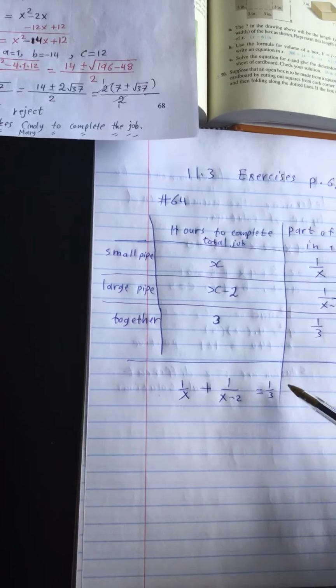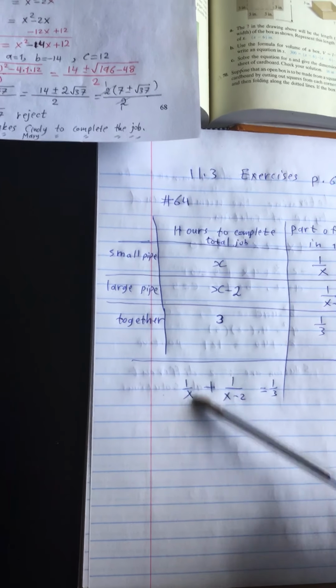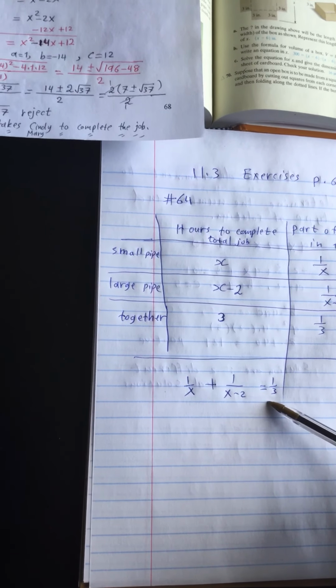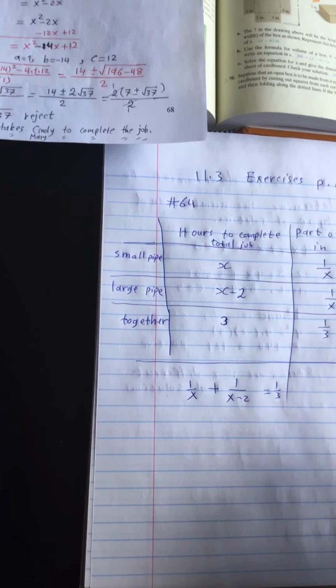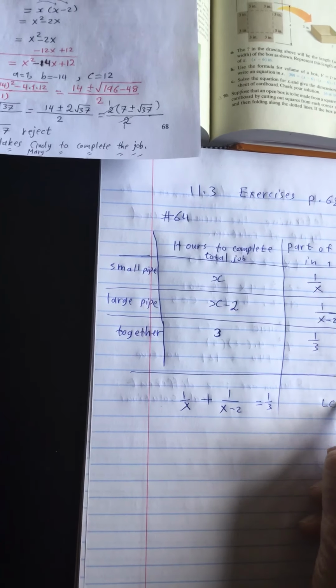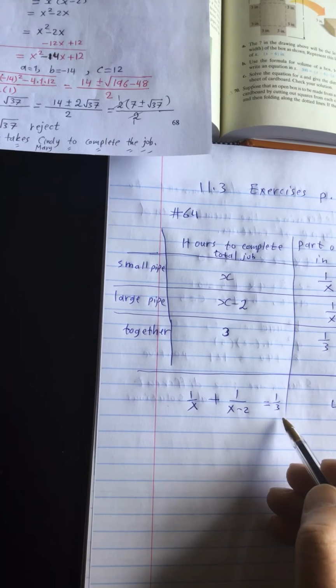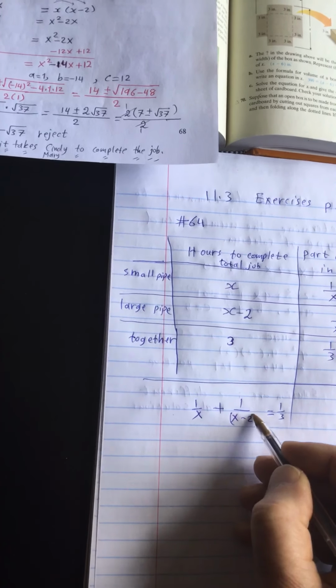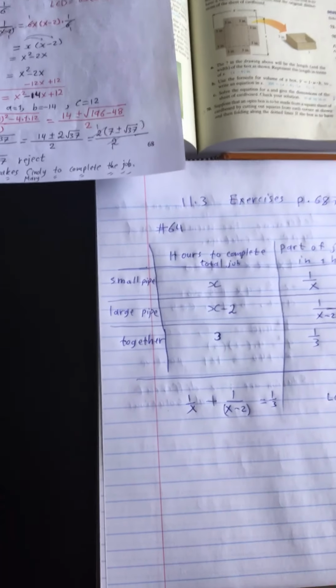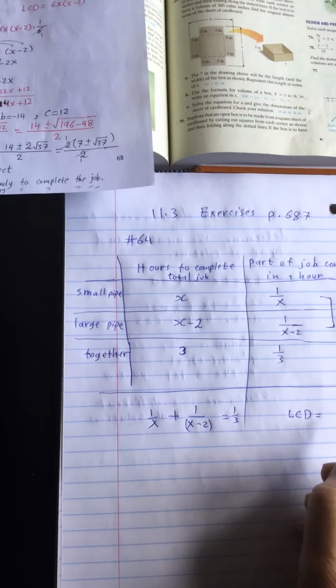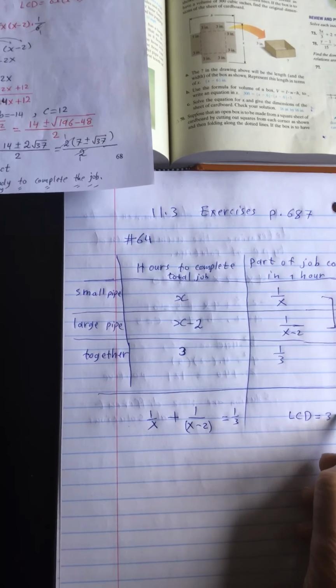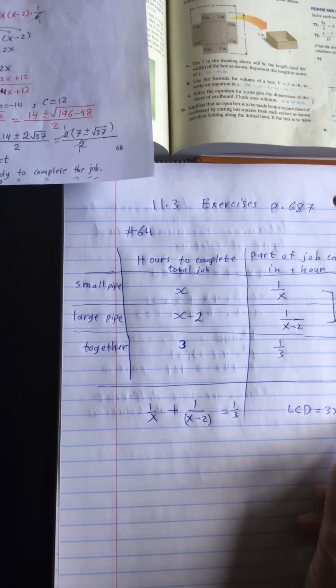So x is the time the small pipe needs to fill the tank. Now this equation contains fractions. To clear the fractions, multiply by the least common denominator. What is the least common denominator for 3, x, and x minus 2? List all different factors; if some factors are repeated, choose the one with the highest power. So here we have 3 factors: 3, x, and x minus 2. This is the least common denominator.